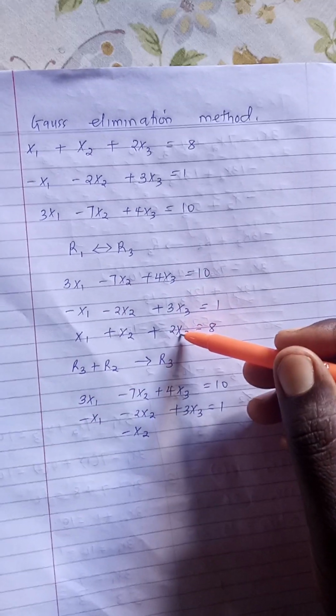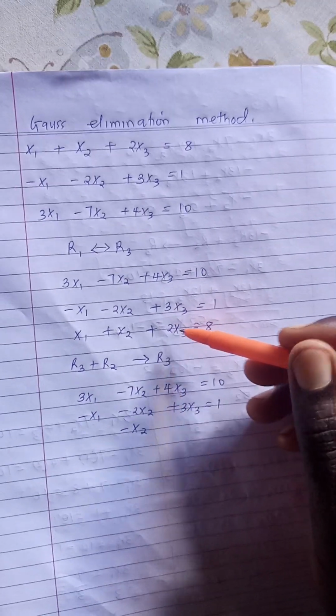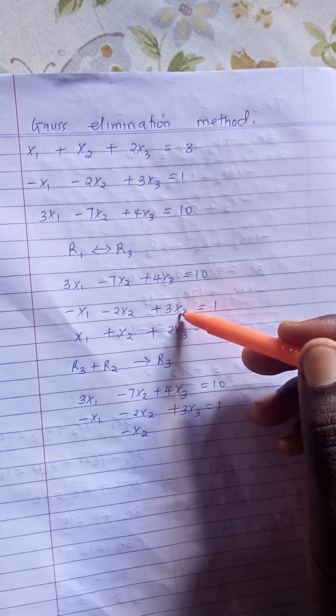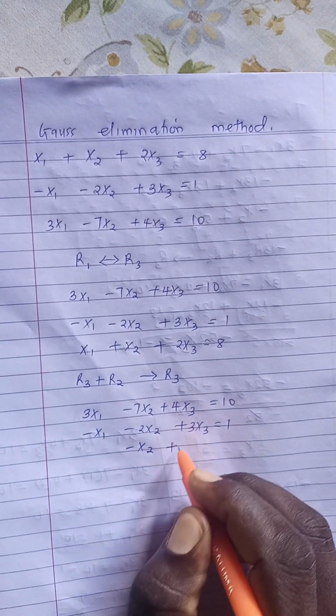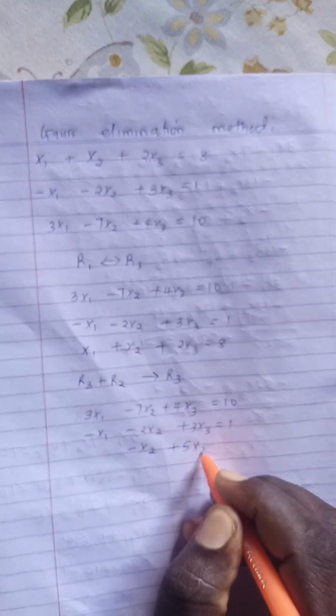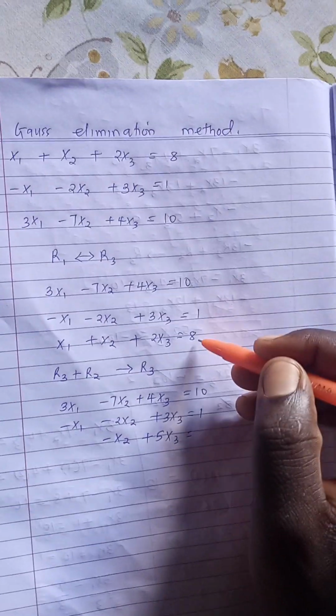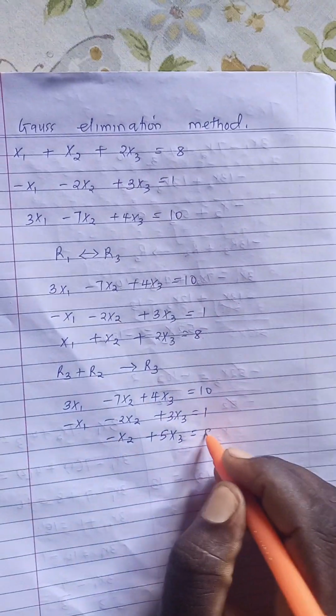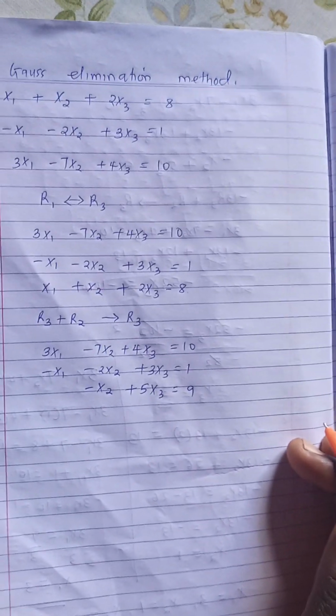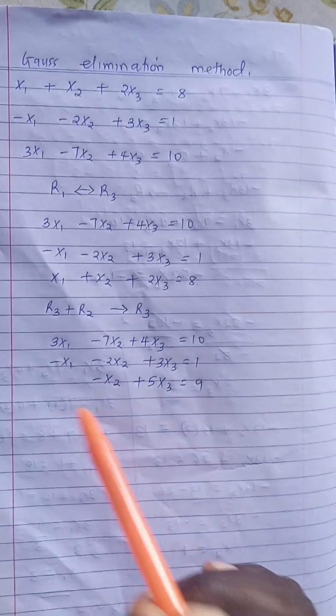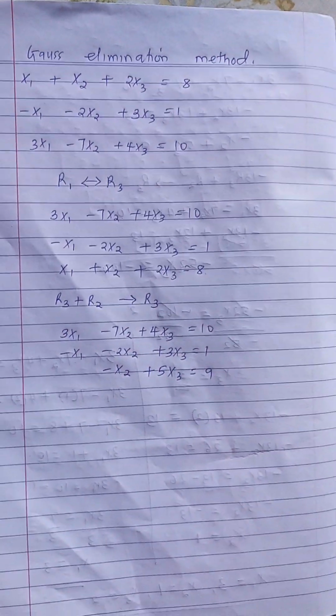Then positive 2x3 plus 3x3 will be 5. That is positive 5x3 is equals to 8 plus 1 is 9. So that is the new row 3.